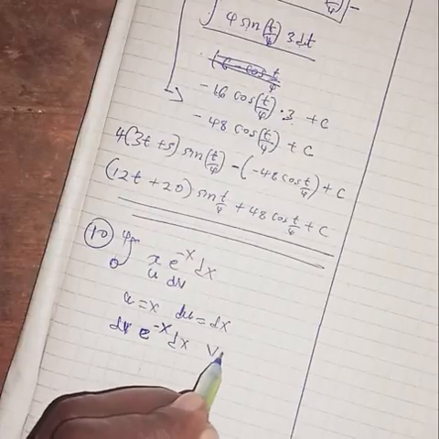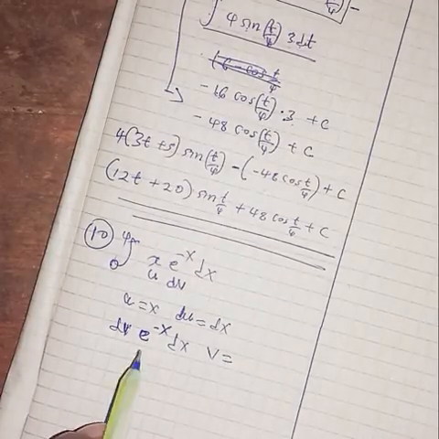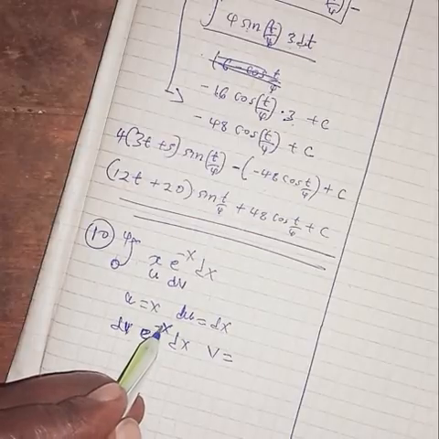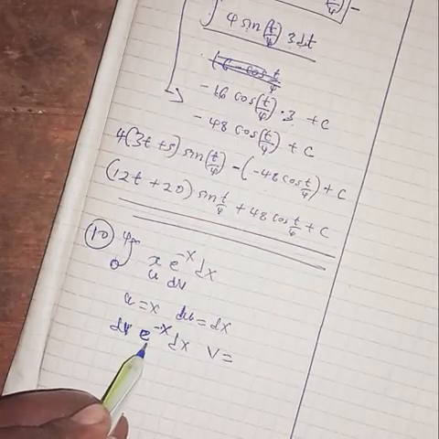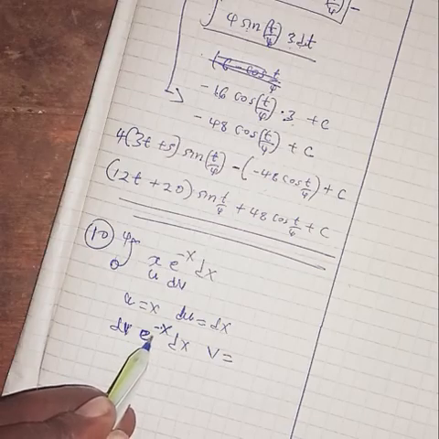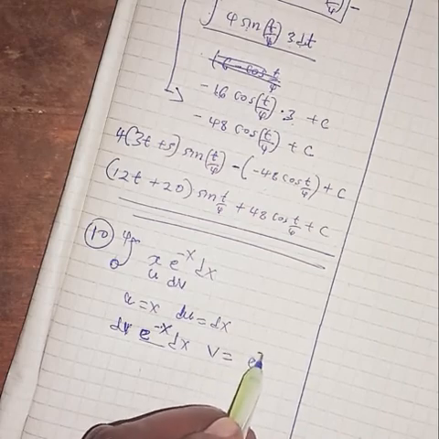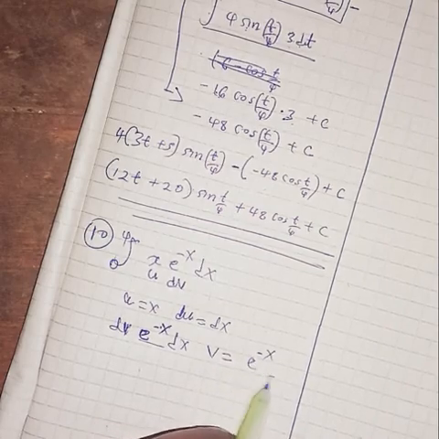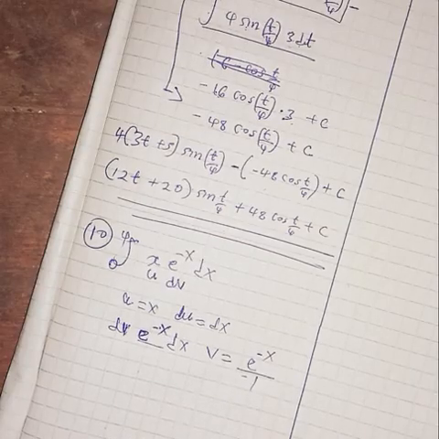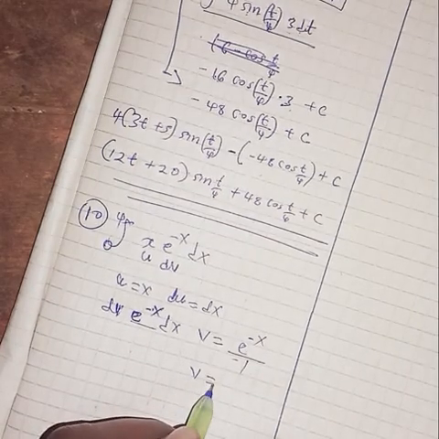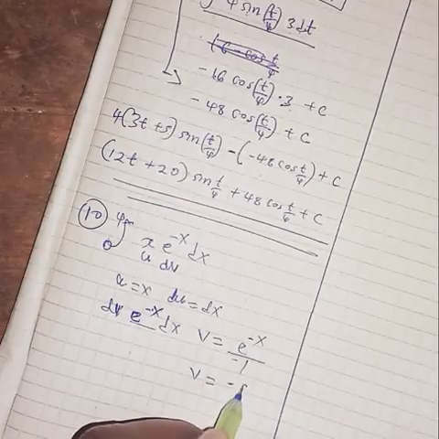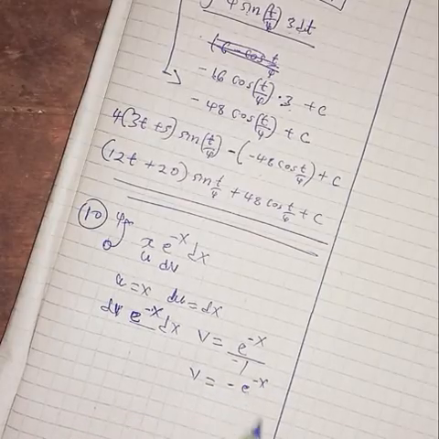So v is equal to... Remember what I told you about this one? You bring any constant here to come down, so it will be over negative 1. So when you want to integrate e raised to negative x, it will be e raised to negative x over negative 1. So simply v is negative e raised to negative x.